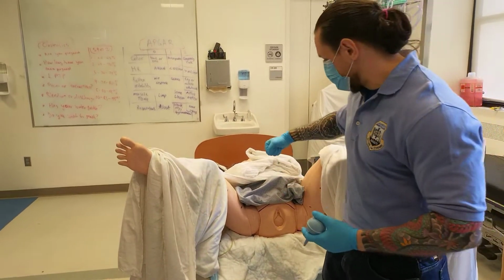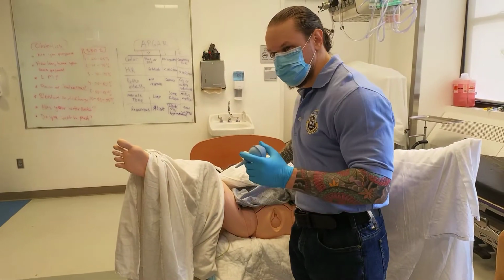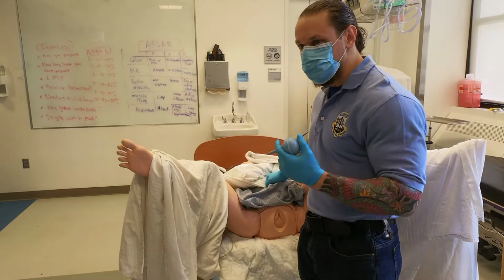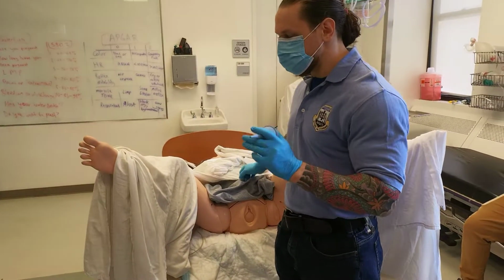Sometimes if there's active bleeding, we do a fundal massage, right? To make sure the uterus is not boggy, because they could bleed a lot post delivery, right? So those are some of the things.